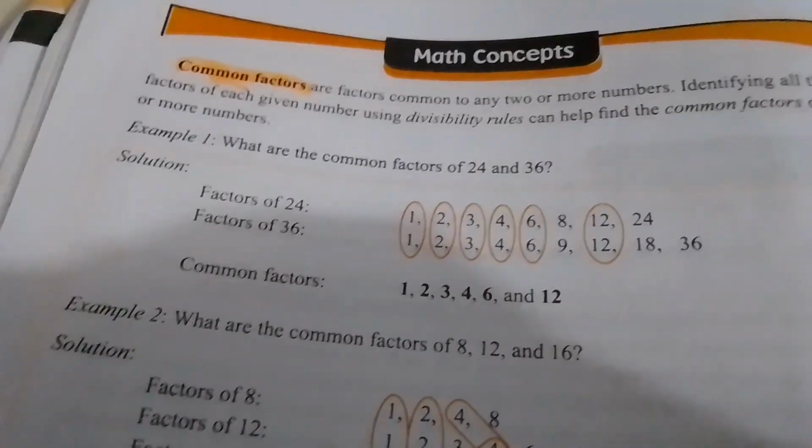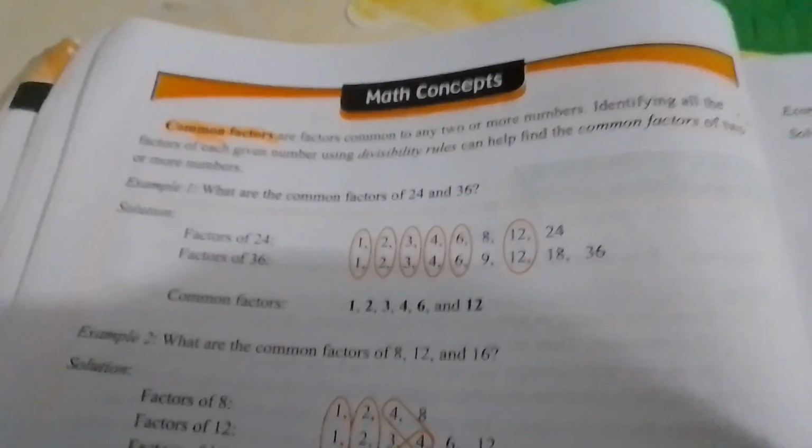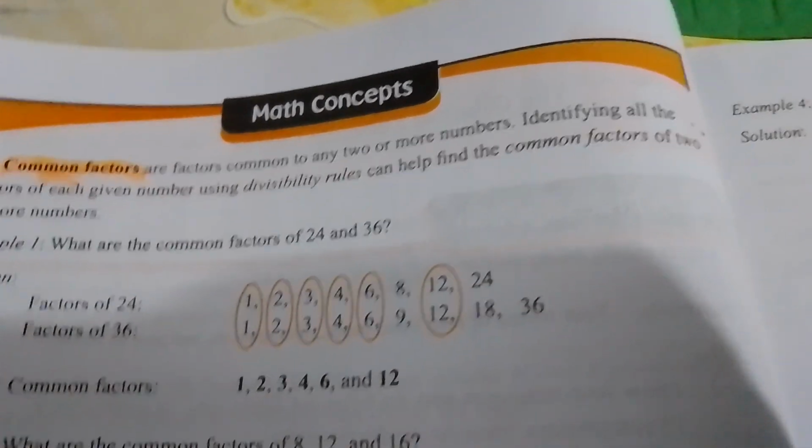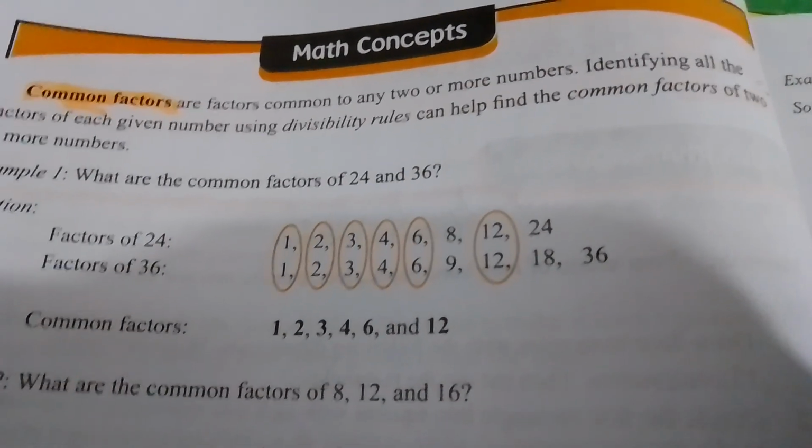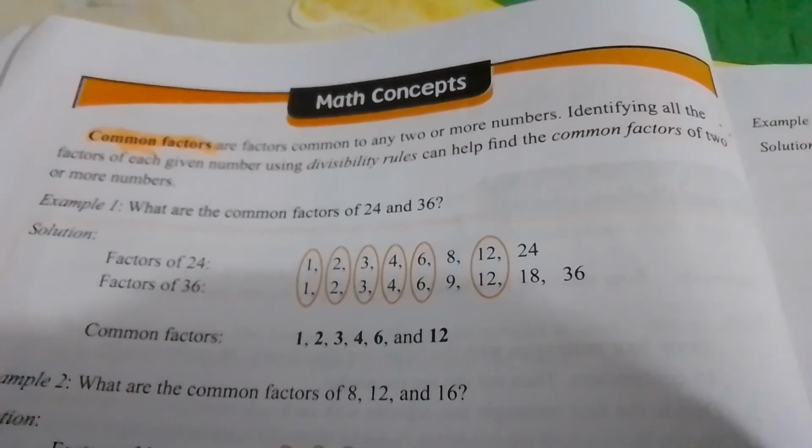Identifying all the factors of each given number using divisibility rules can help find the common factors of two or more numbers. Remember, the last video is all about divisibility rules.